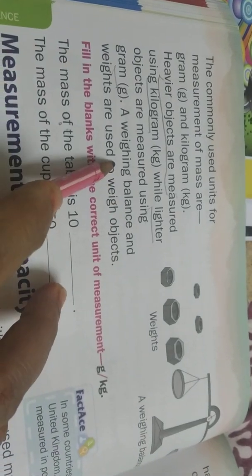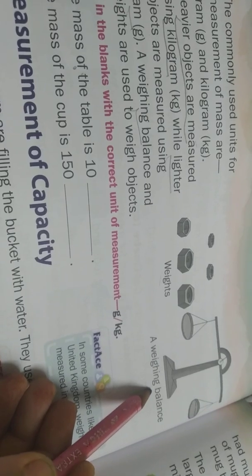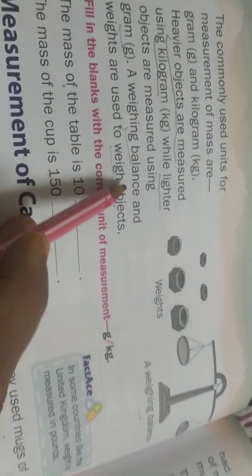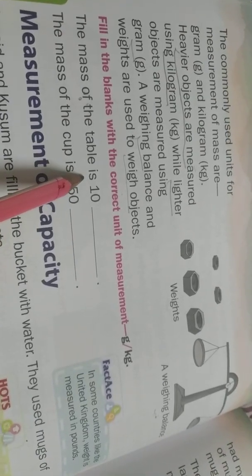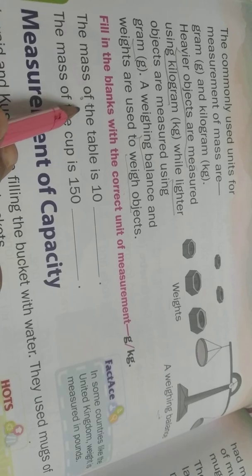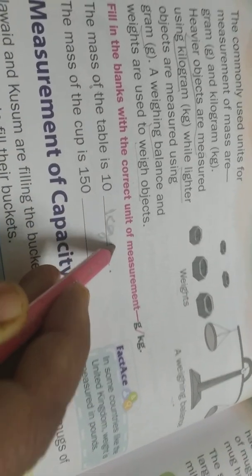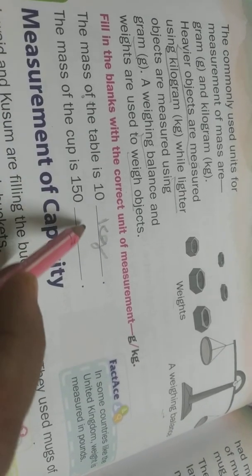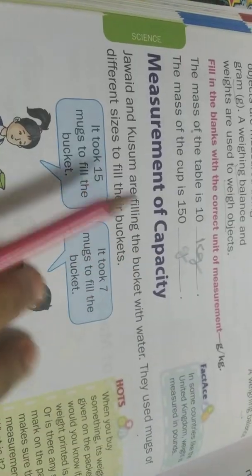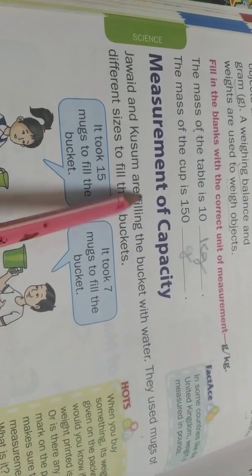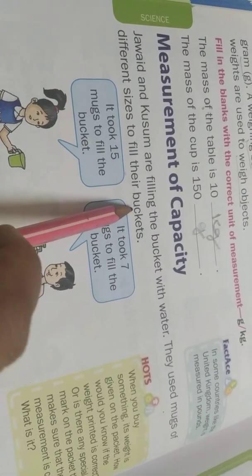A weighing balance and weights. These are called weights. This is a weighing balance. You see the figure. Use it to weigh objects. So see here, lighter objects are measured using grams, and heavier objects, kilograms. Mass of the table is 10 kilograms, kg. Mass of the cup is small, lighter objects, so grams. Understood? Next, measurement of capacity. Javed and Kusum are filling the bucket with water. They used mugs of different sizes to fill their buckets.